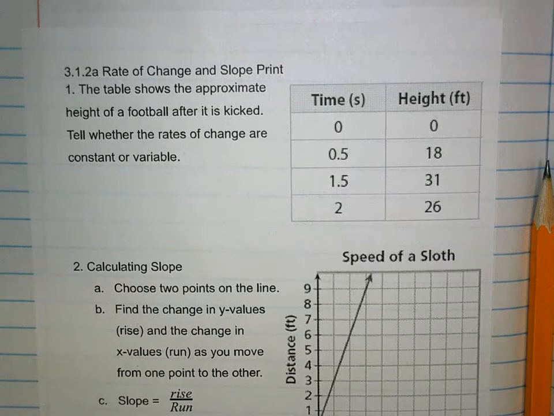So we're going to talk about rate of change and the slope. We're going to deal with how the rate of change is the slope. When I say rate of change, I'm talking about how the speed changes. Let's say we're in a car. If you're driving 60 miles per hour, the rate of change is 60, because every hour you drive, you go 60 miles.